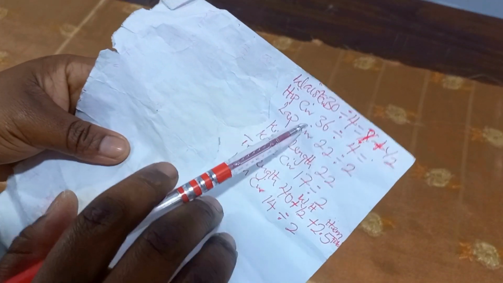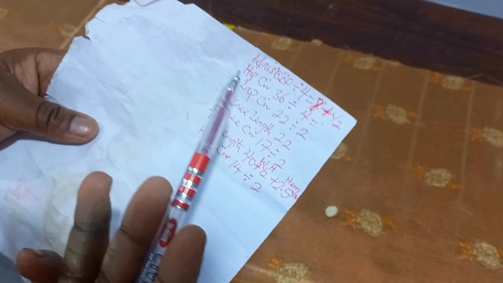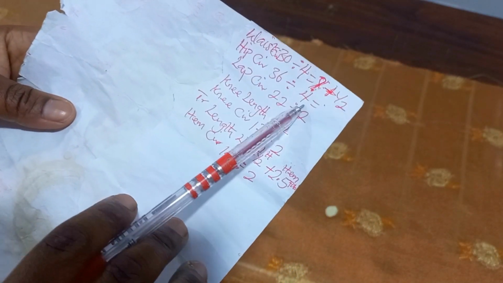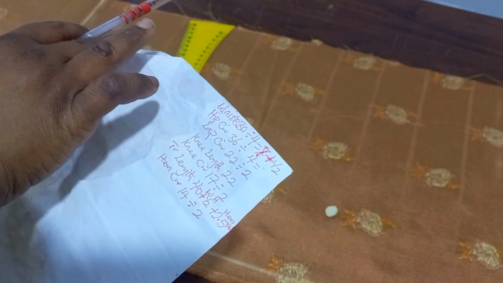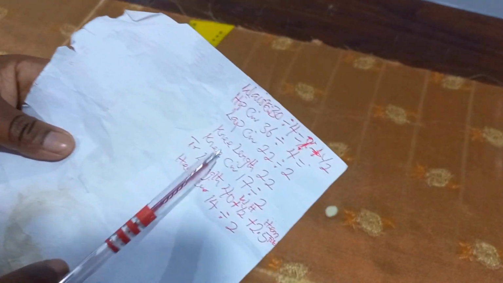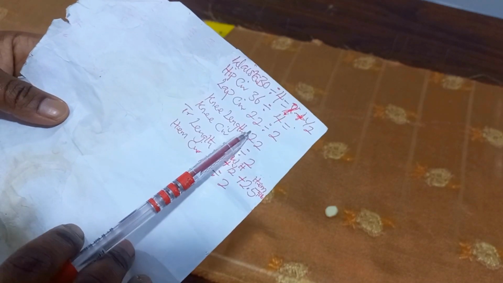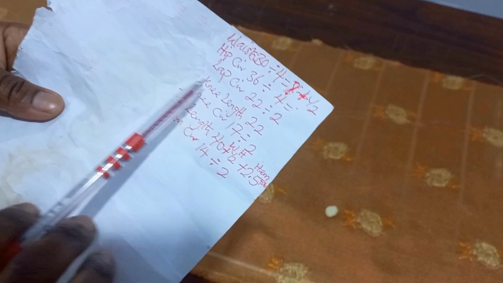Then the hip circumference is 36. So your hip circumference, just divide it by 4. Whatever you get, you mark it on your fabric. Then the lap circumference here is 22. That's what I am using. So I divide my lap circumference into 2.